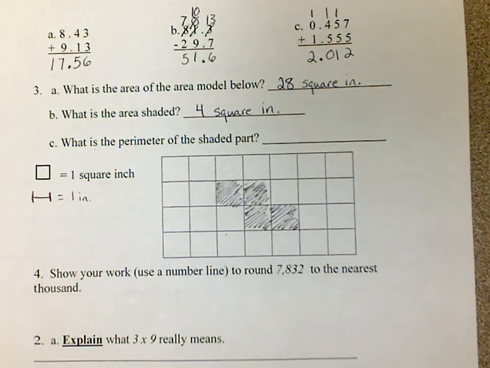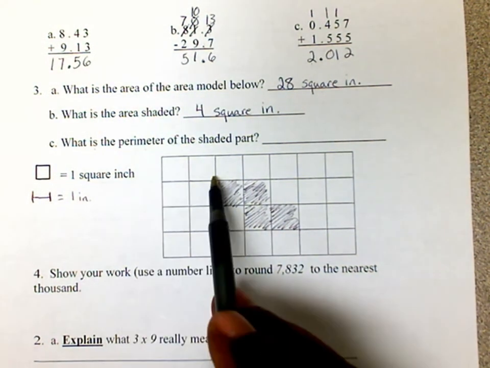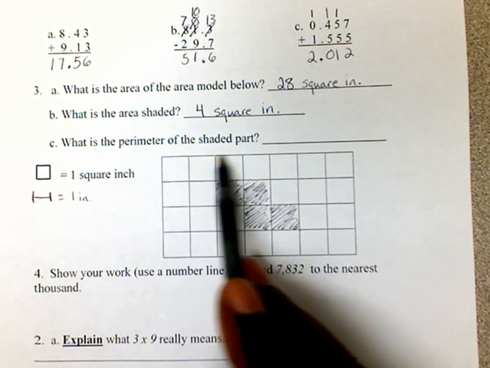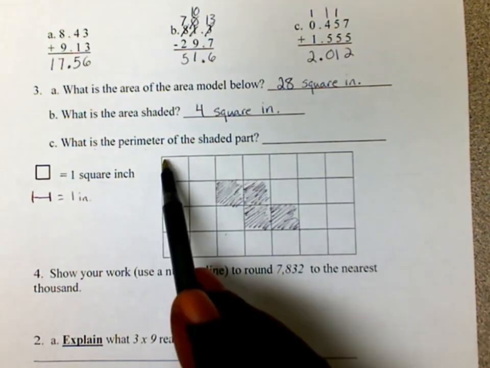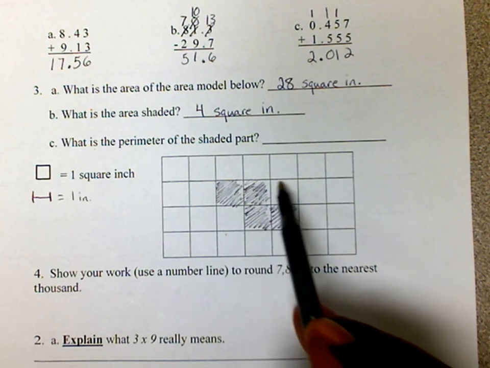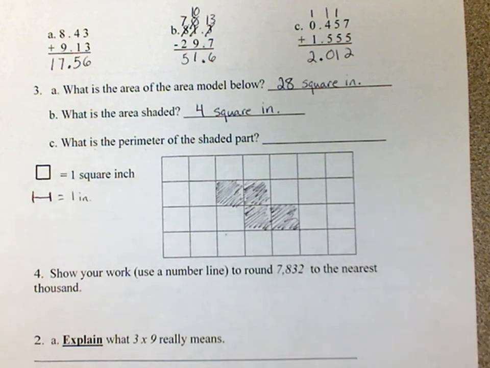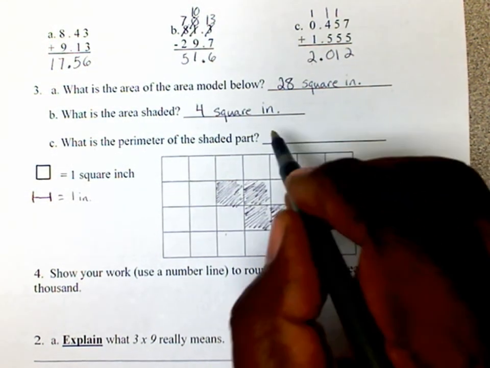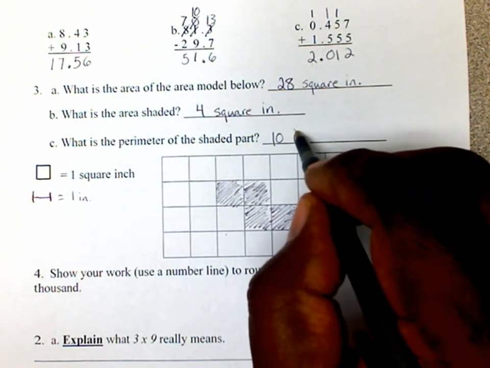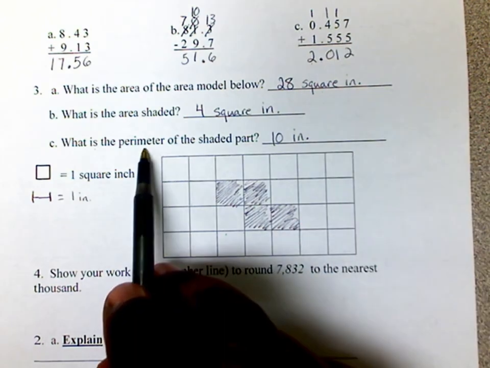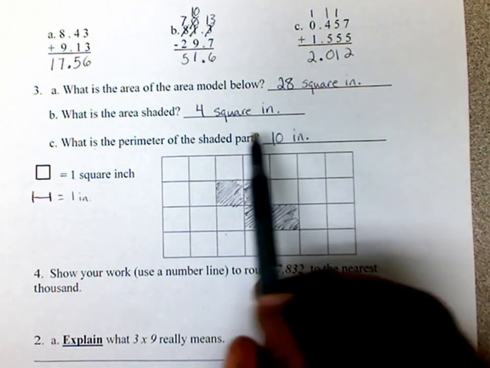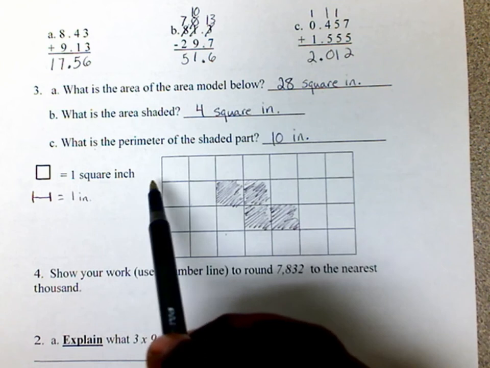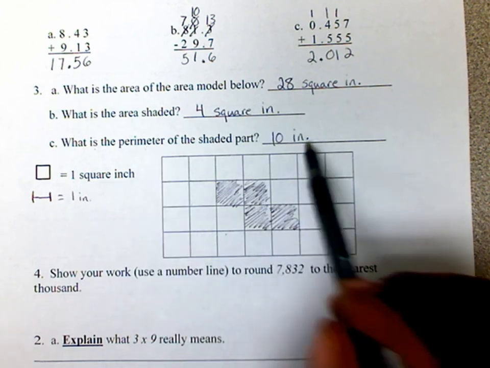So for an area model, if you want perimeter, count the line segments around the outside of the entire model or around the outside of the shaded part that they're asking for. As long as you give them what they ask for, you'll be fine. So the perimeter for the shaded part would be 10 inches. Remember, perimeter is not measured in square units. Area is measured in square units. Perimeter is measured in basic units.